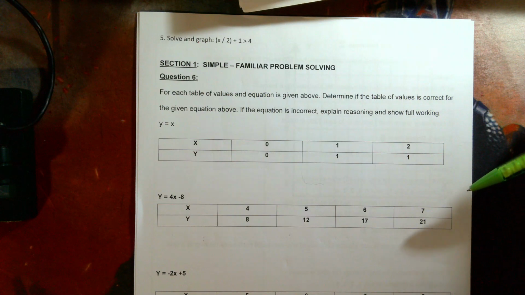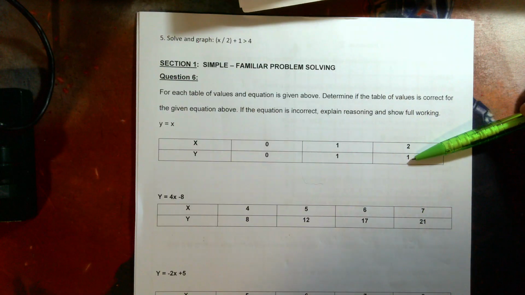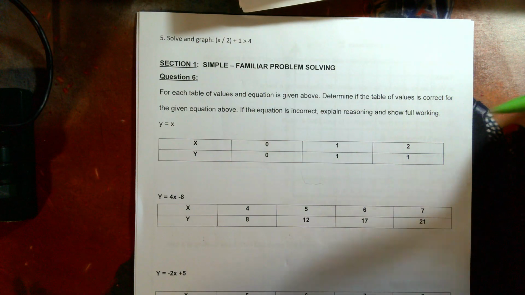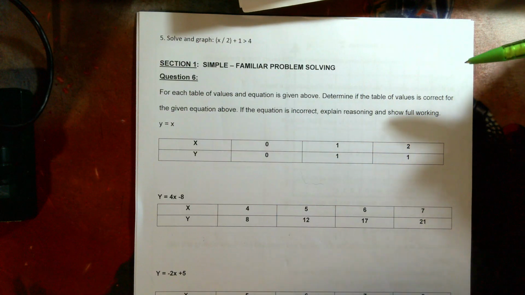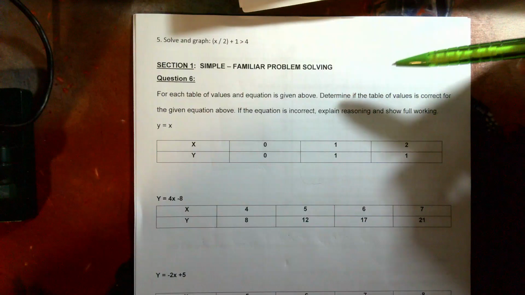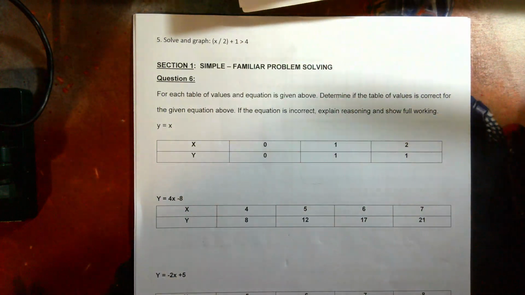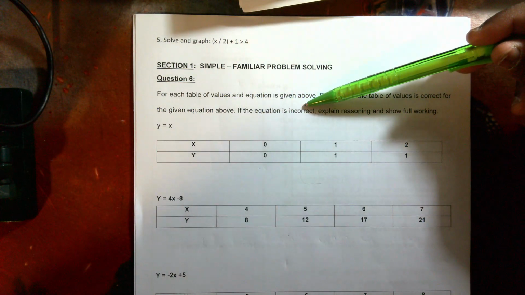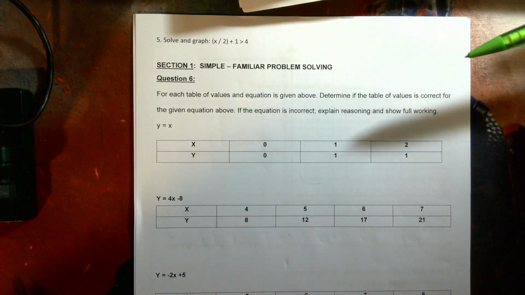Alright, these questions, I'm just going to do the first one, and you guys can do the rest. But the basic idea is for each table of values, an equation is given above. You've got to determine if the table of values is correct for that given equation above. If the equation is incorrect, explain reasoning and show full working.